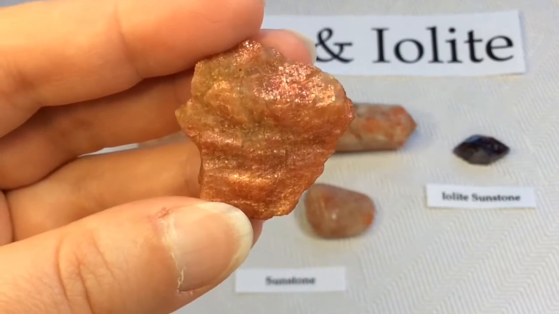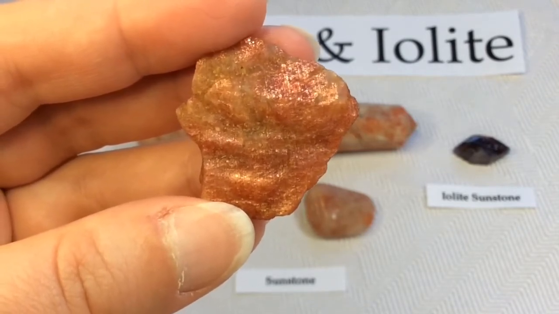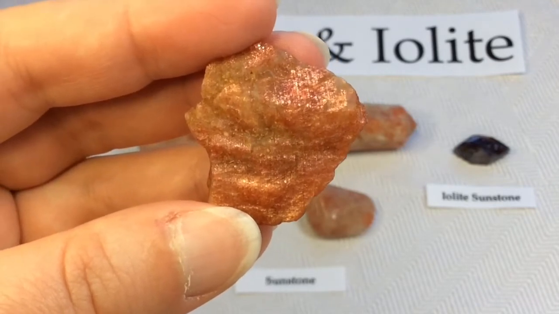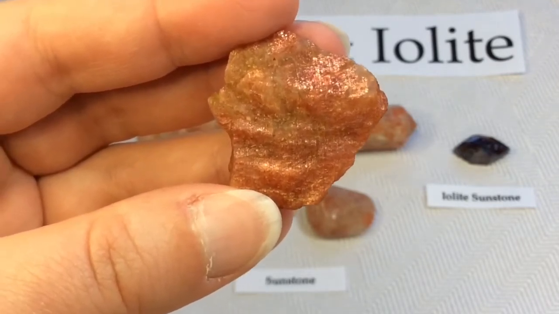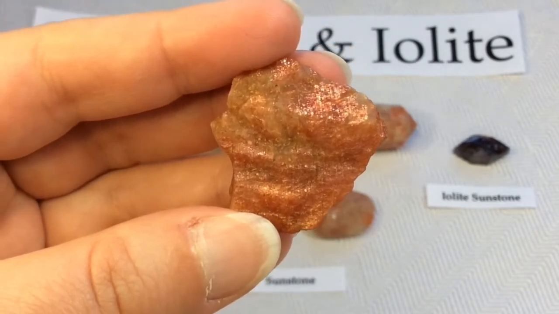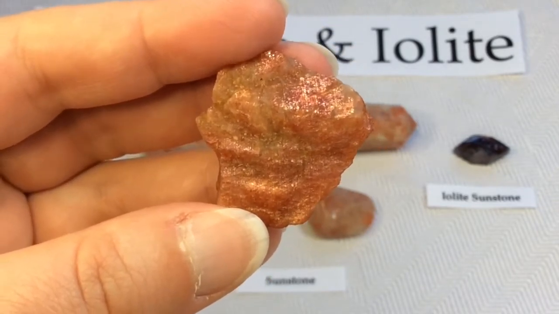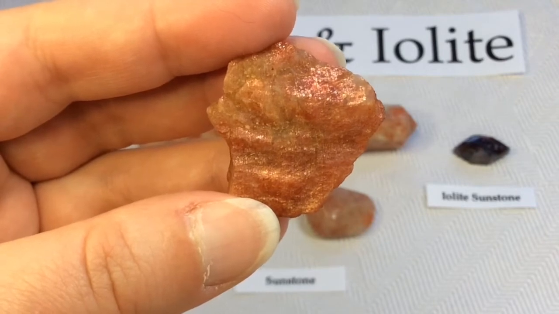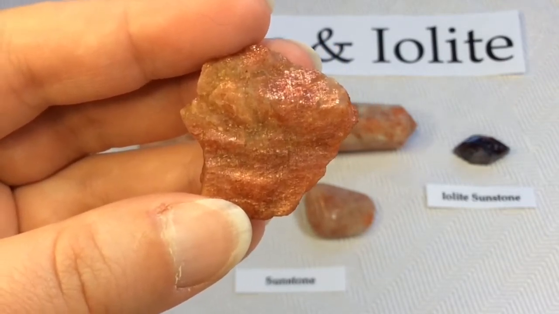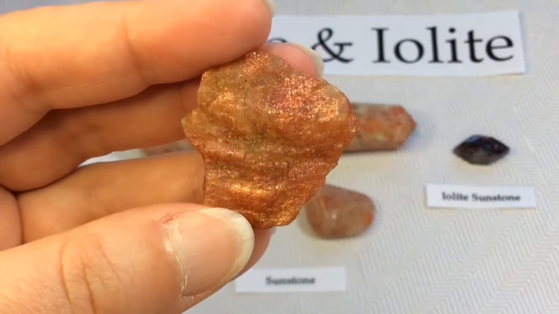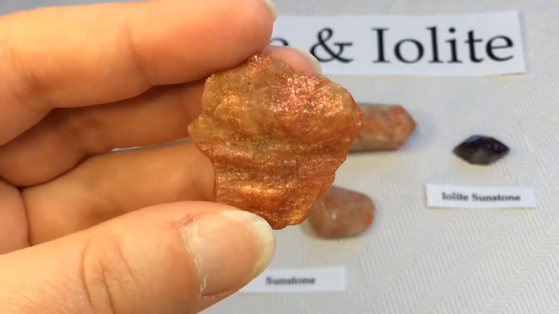So Sunstone specifically includes crystal sparkles, usually hematite or copper or other metals. And like I said, the flakes or sparkles are visible to the naked eye. They're not microscopic. They're large enough that you can actually see these sparkles. And they tend to be on a red to dark peach background of feldspar.